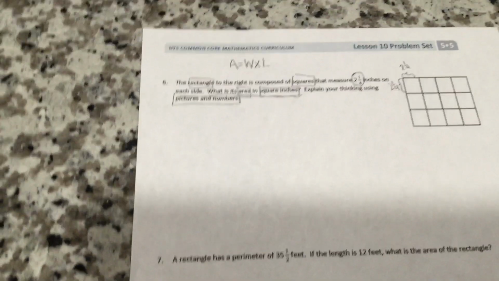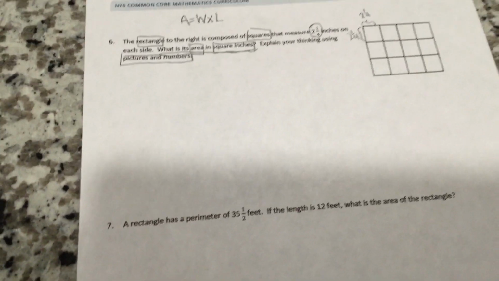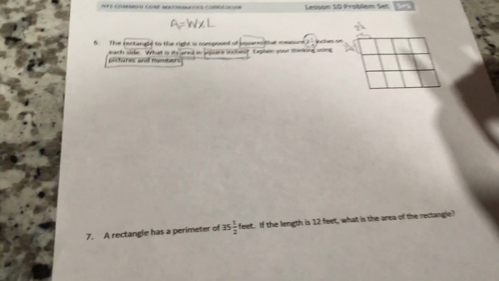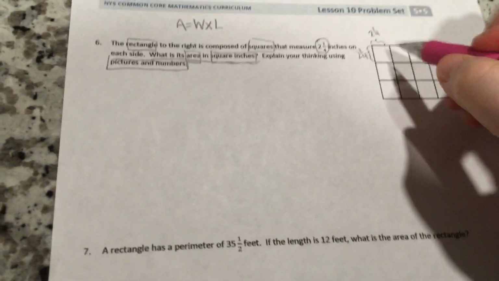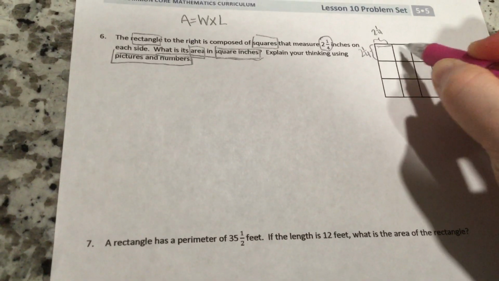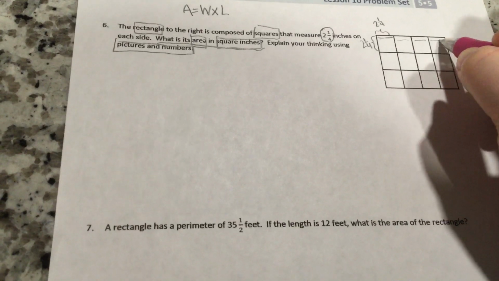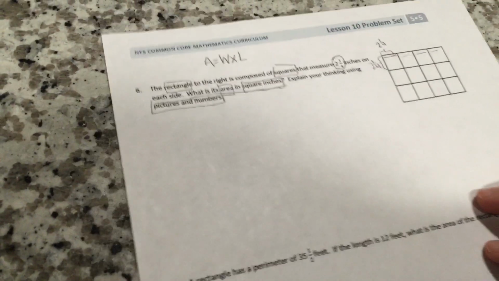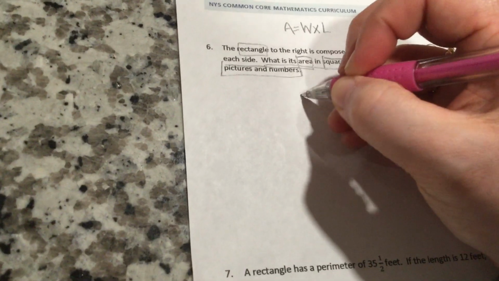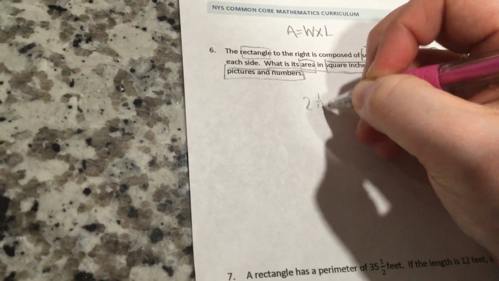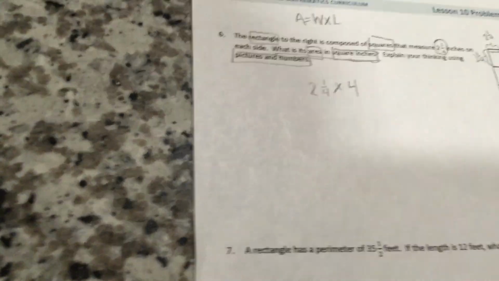Okay, so in order to find this, guys, first I have to figure out what my length and my width are. So I have 2 1/4 here, but I have 1, 2, 3, 4 of those. So I'm going to take that 2 1/4 to find my length, and I'm going to multiply that times 4.